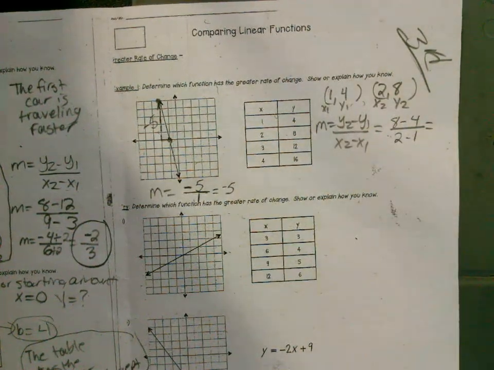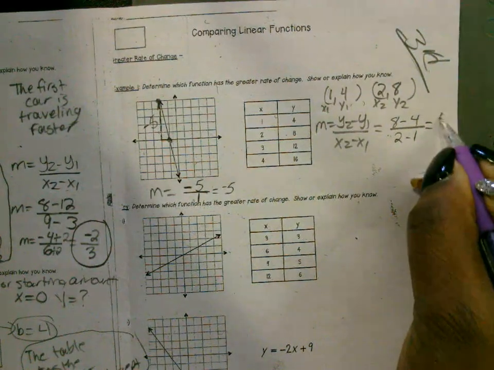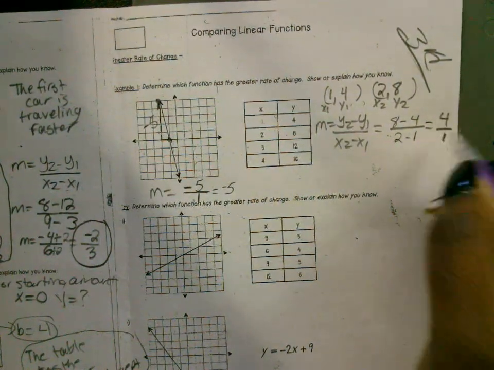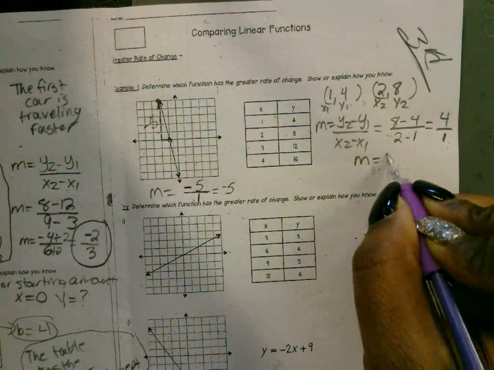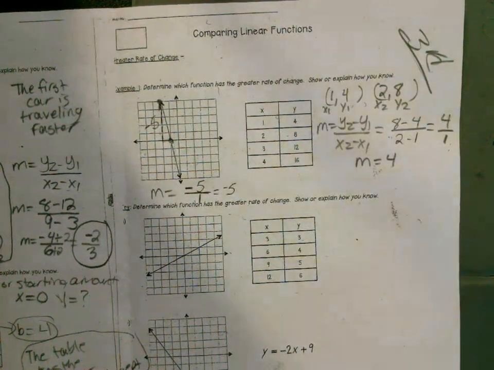So what does that give us on the top? 4. That gives us 4 on the top. What on the bottom? 1. That gives us 1. So my slope here is 4.